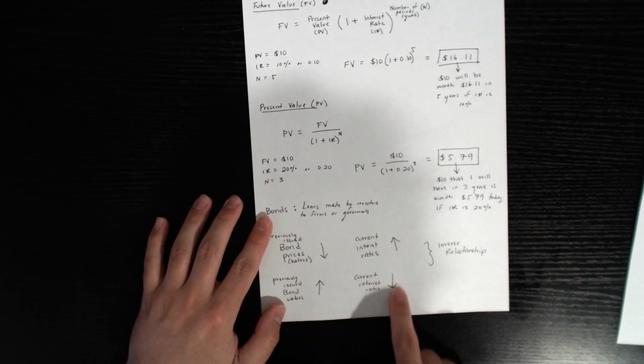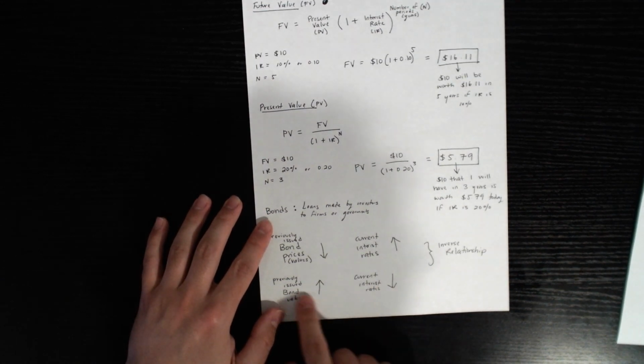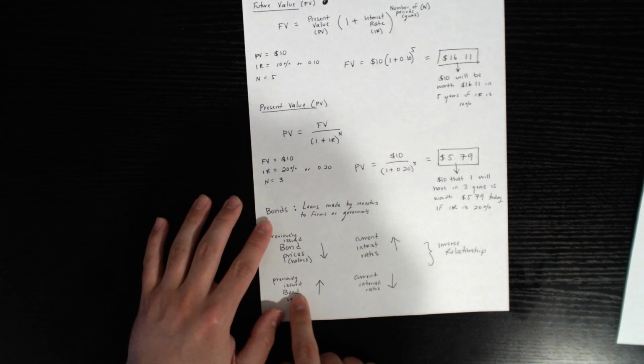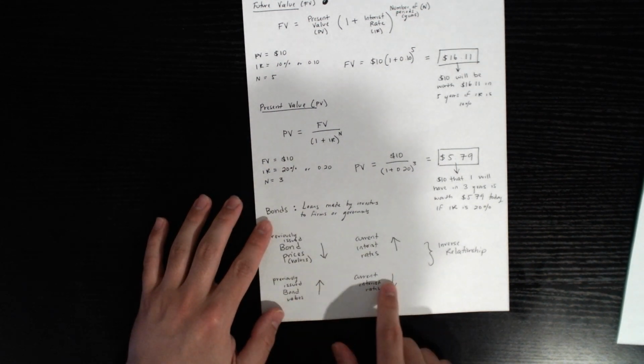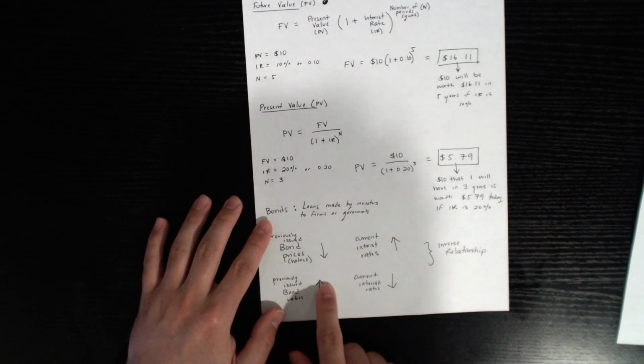And if interest rates right now go down, then the previously issued bonds, which have higher relative interest rates than the current ones, are going to go up in value.